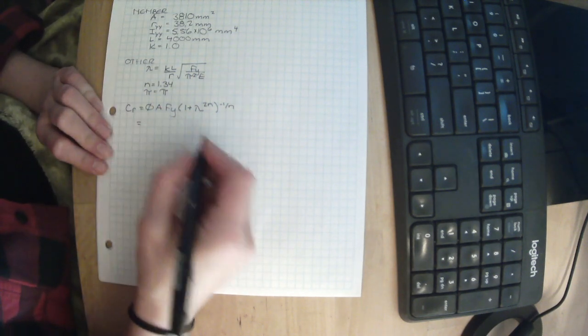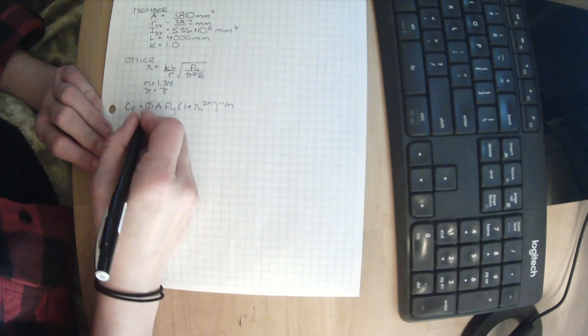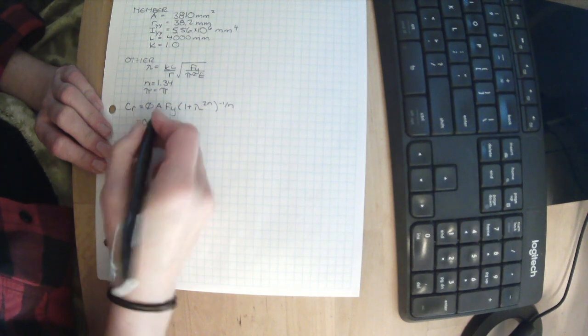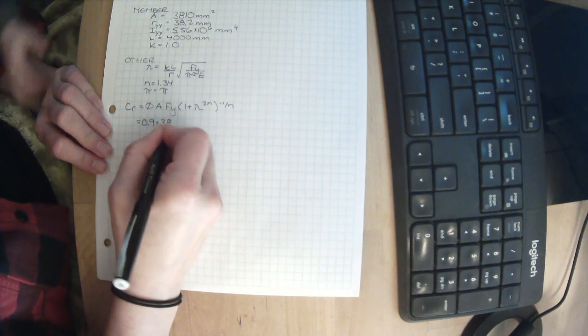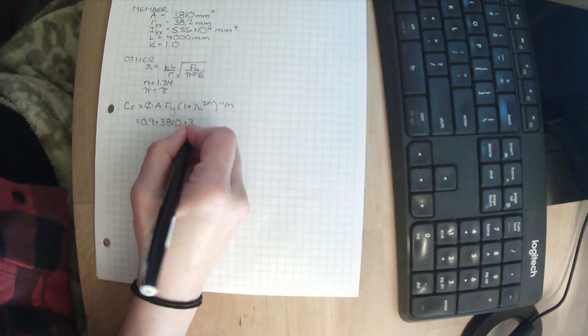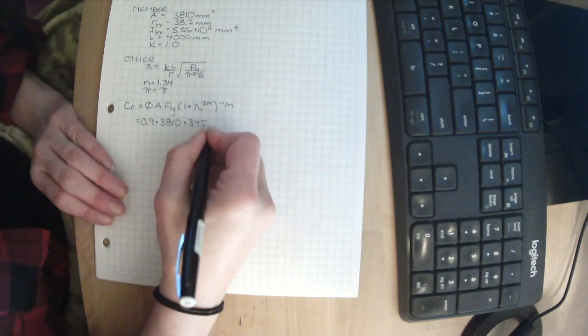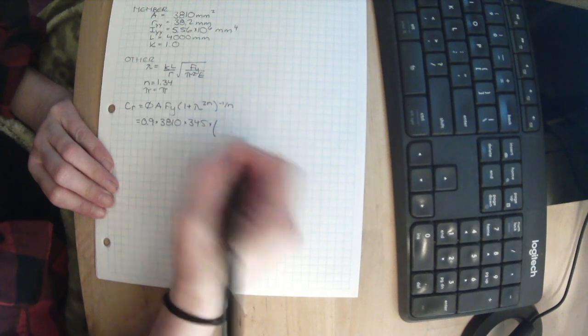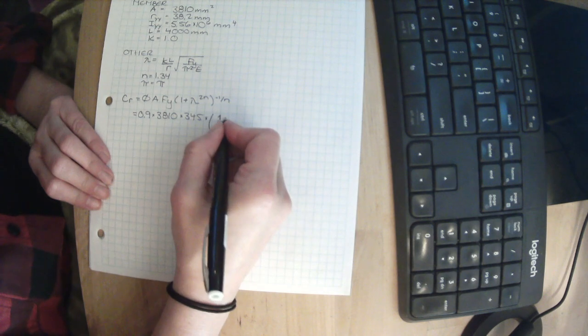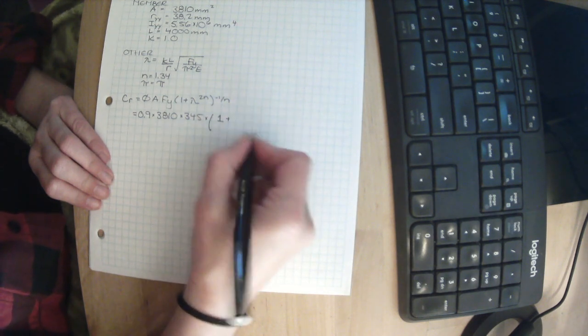Yeah. All right. We've got a reduction factor of 0.9. We've got an area of 3,810. We've got an Fy of 345. Let's get our big brackets going here. We've got 1 plus lambda.